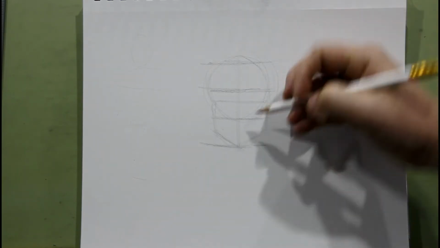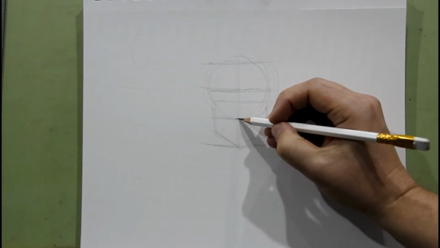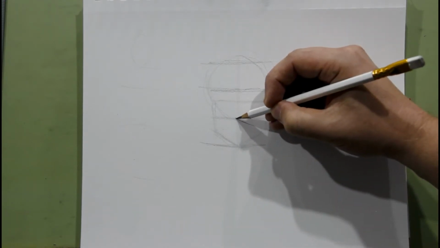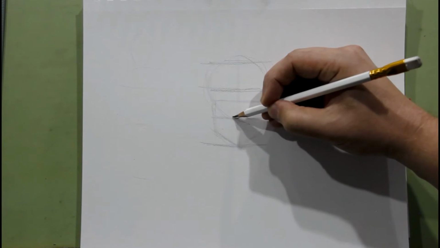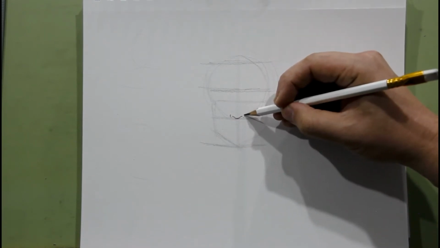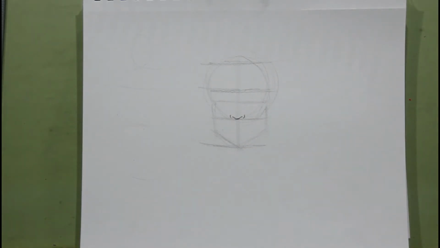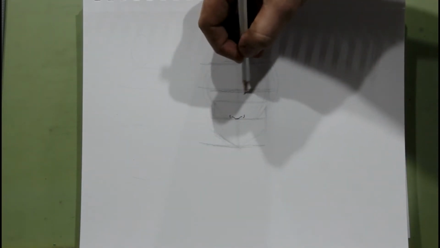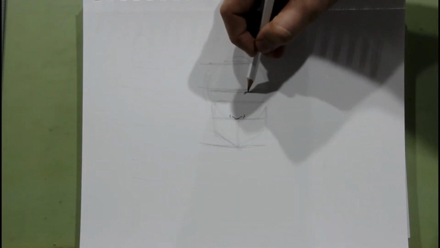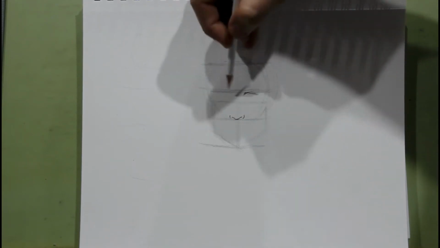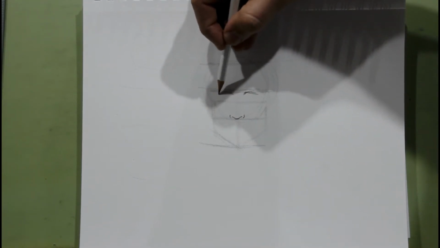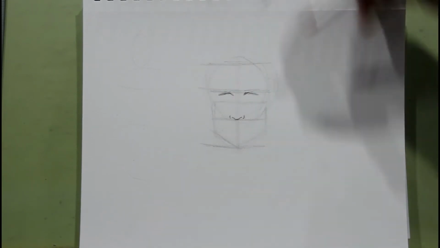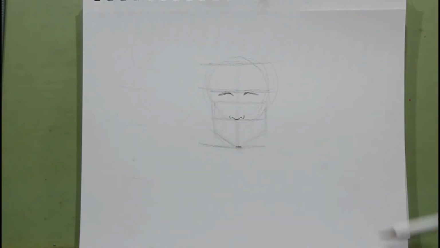Those sections tell me the bottom of the nose, the top of the eyebrow, and the bottom of the chin here.